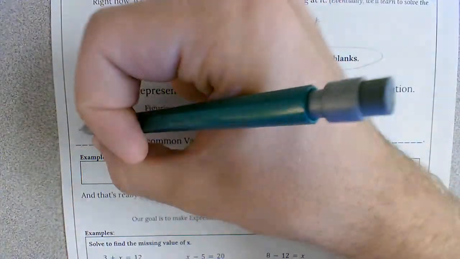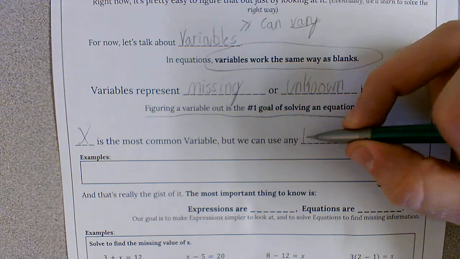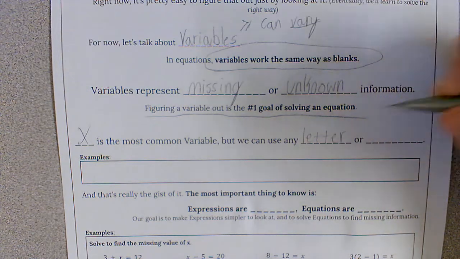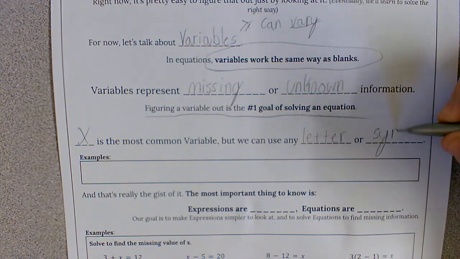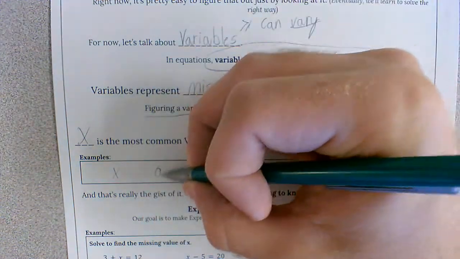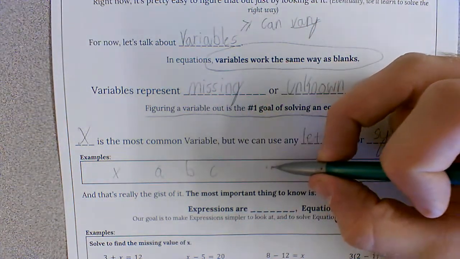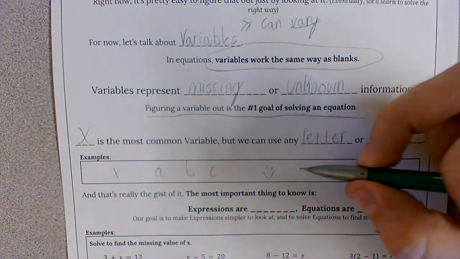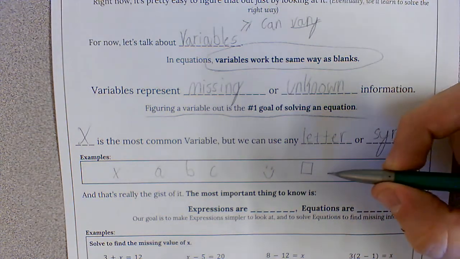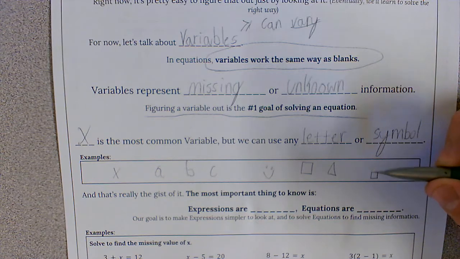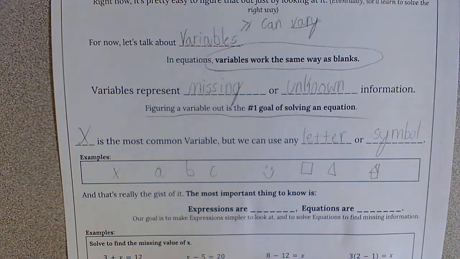Now, we can use a lot of things for variables. X is the most common, but in reality, we can use any letter or symbol as a variable. So, instead of X, we could also do A, B, C. We could do a little smiley face. That's a good variable. We can also do a square, a triangle, or even like a little house like I'll draw right here. All of these work as variables as long as we put them in an equation.